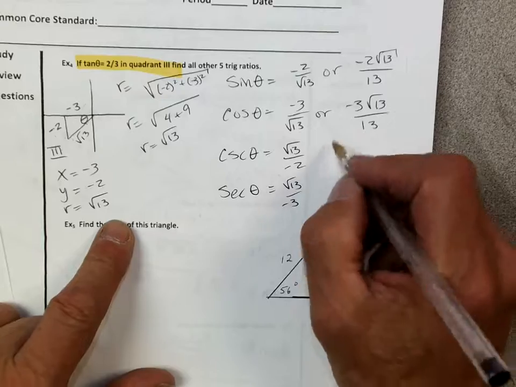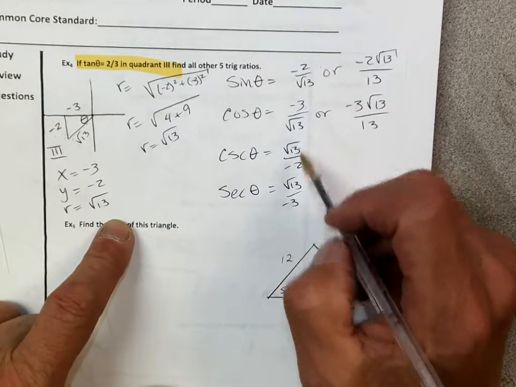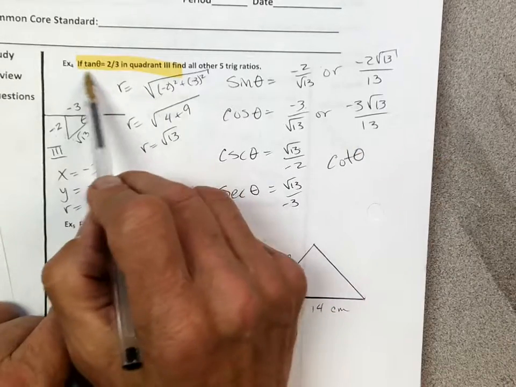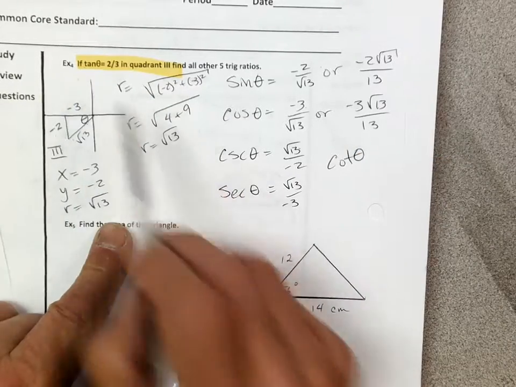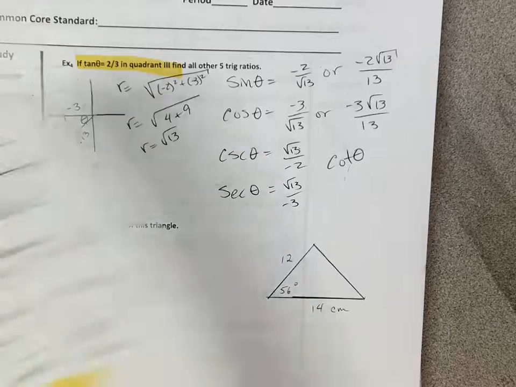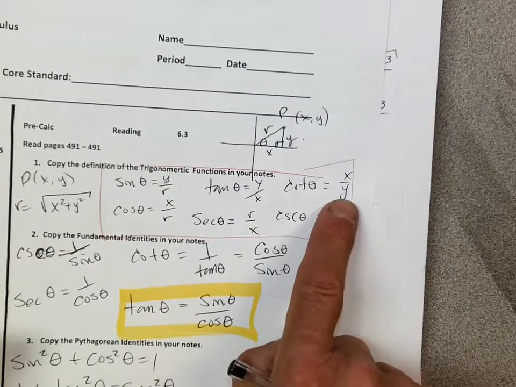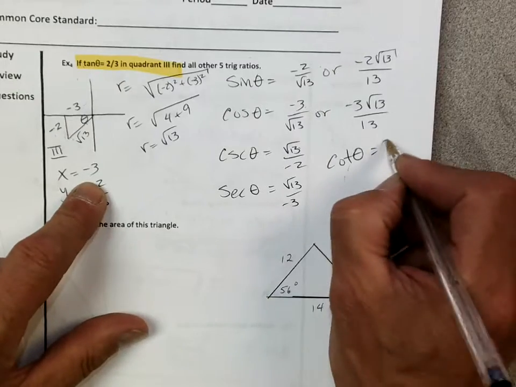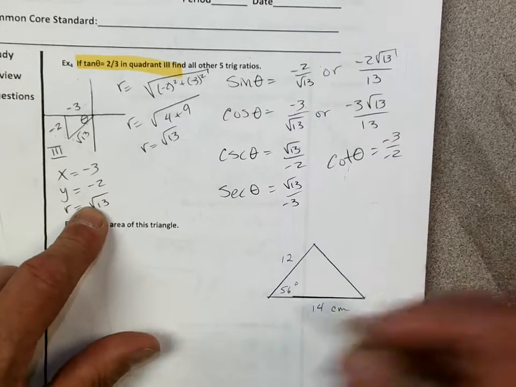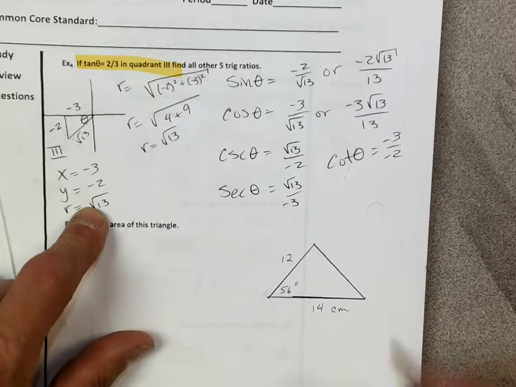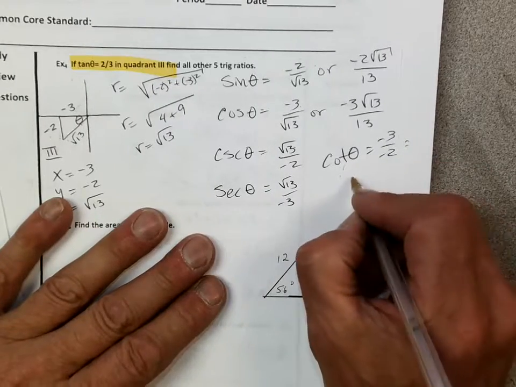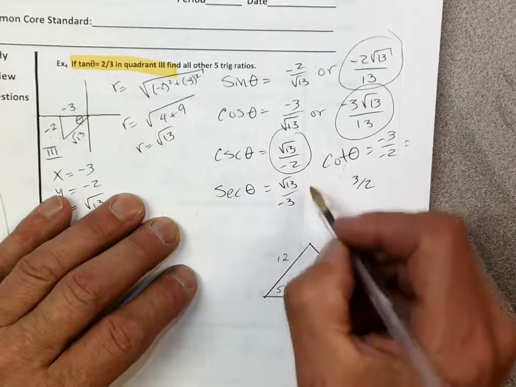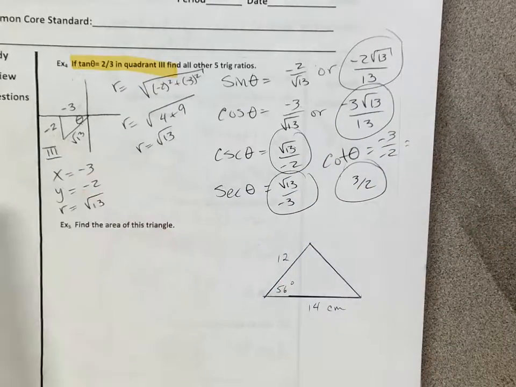And finally, I need the fifth one, which is cotangent of theta. I've already done tangent, so tangent's done. Cotangent is x over y, so it's -3 over -2, or if you cancel the negatives, just 3 over 2. There's the fifth answer.